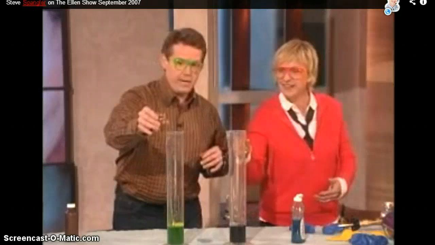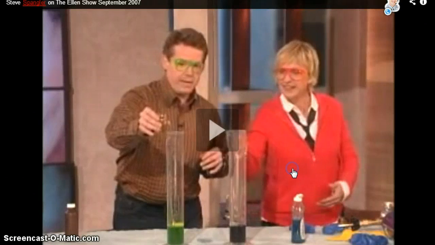So they're adding different elements together, different molecules together like we've been looking at. Let's take a look.